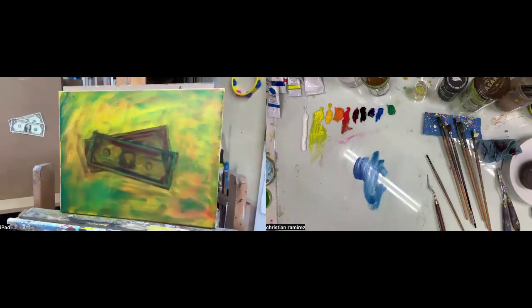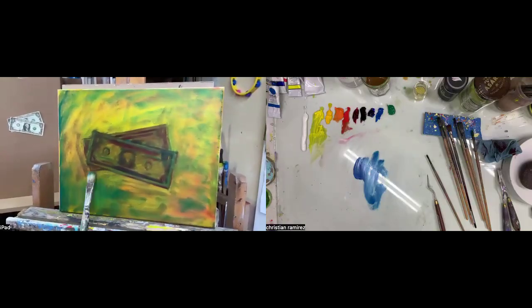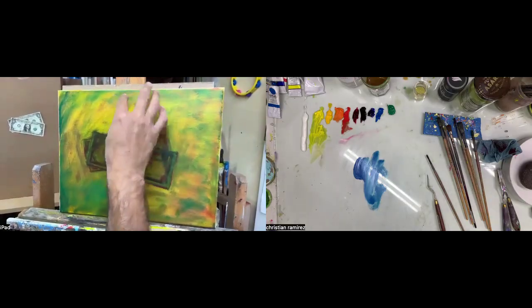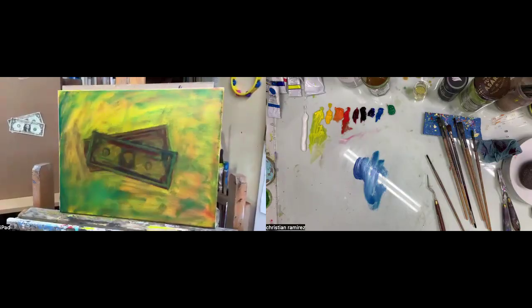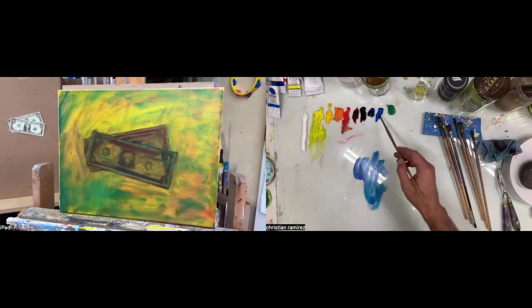It's even more exaggerated on the screen. It doesn't look as crazy as when I'm looking over at the laptop, where it looks pretty wild. It's not as luminous up here as it looks on the screen. Well, once we scumble in that dark red, it's gonna knock that all down again.